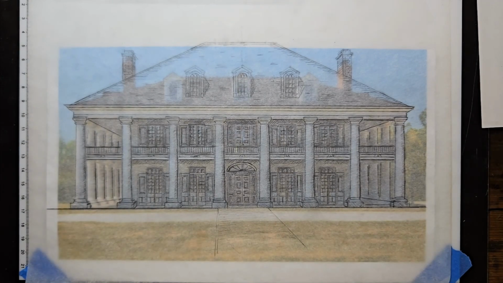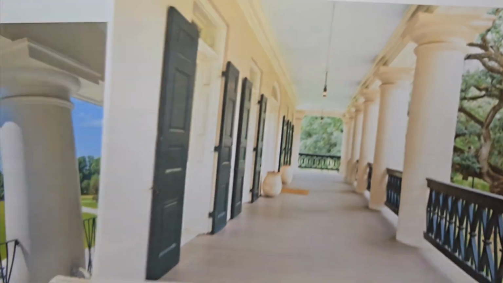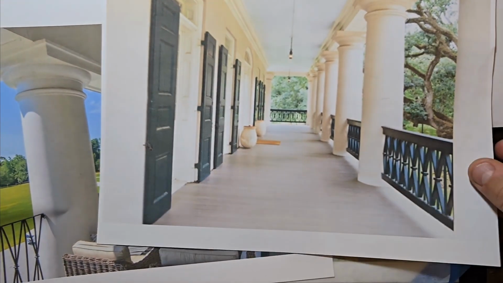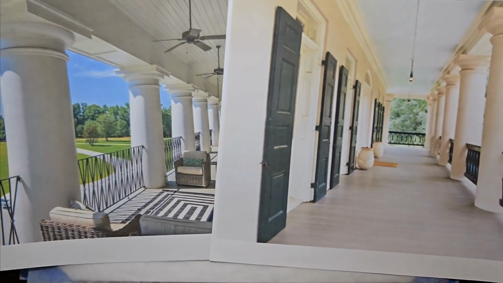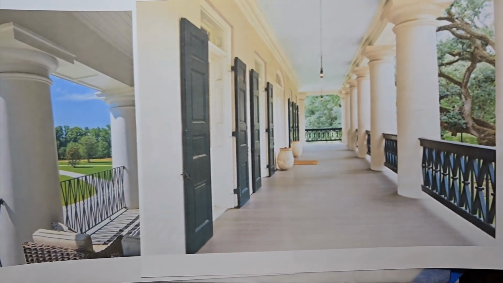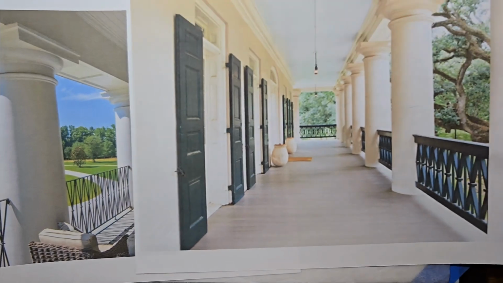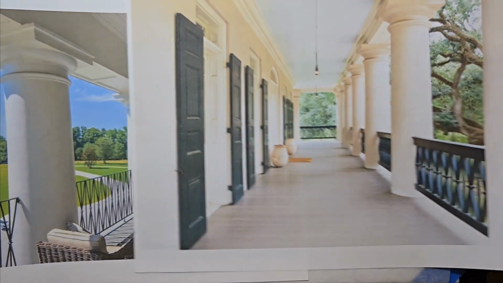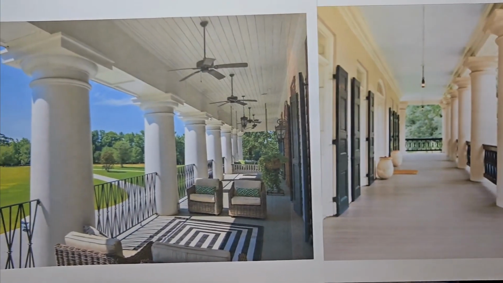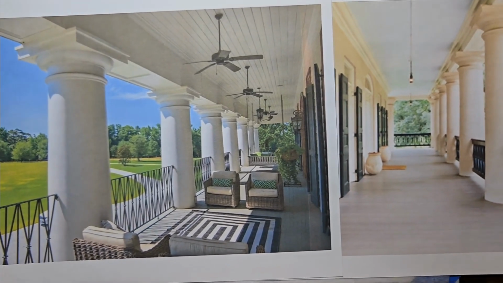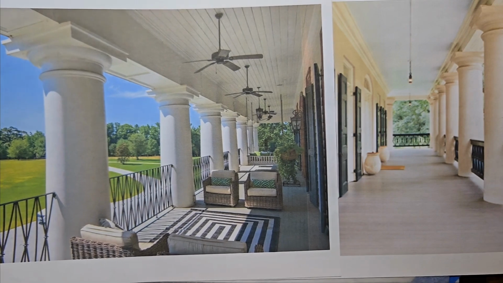That leads me into looking at the porches more closely. And the picture on the right is the original Oak Alley. And obviously the picture on the left is the new inspired building.